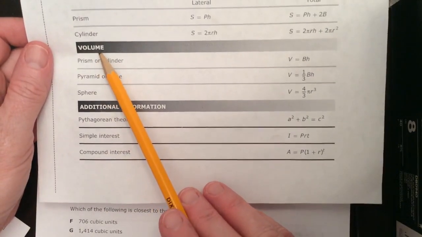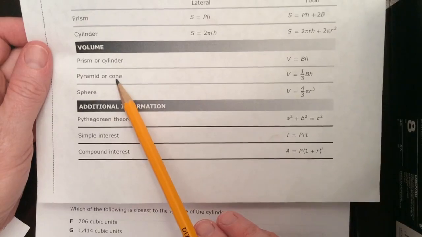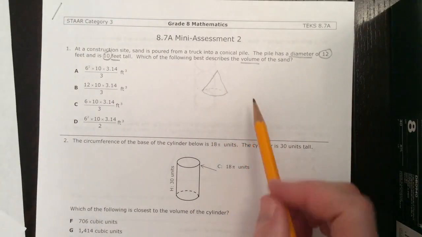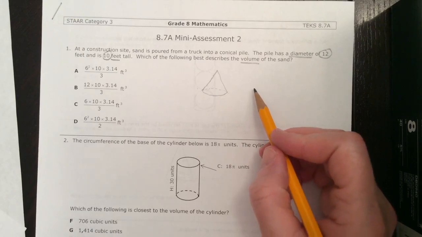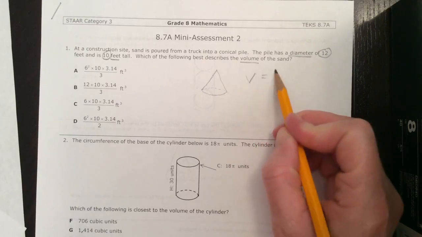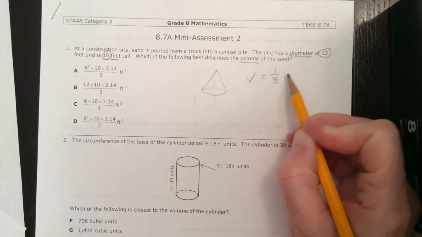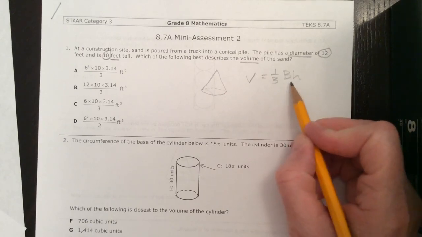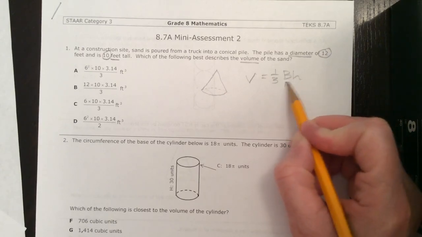Okay, here's volume. Here's cone. Oh, we have that. There's your formula. We had that on the STAR test to help us. Yes. V equals 1/3 capital B H. This is the area of the base.